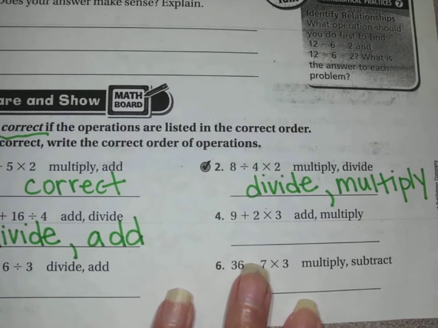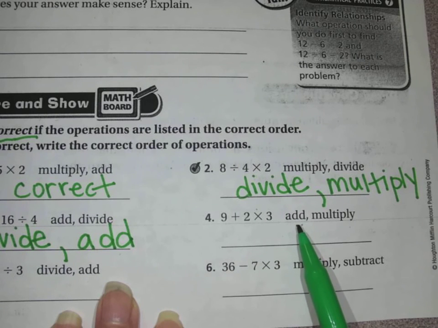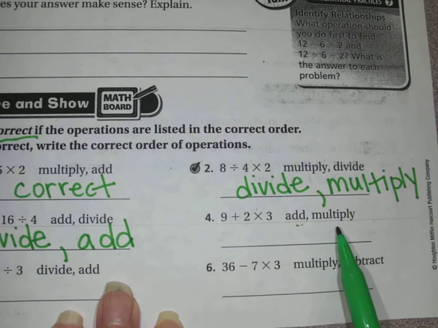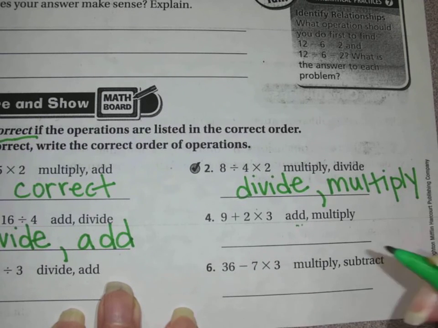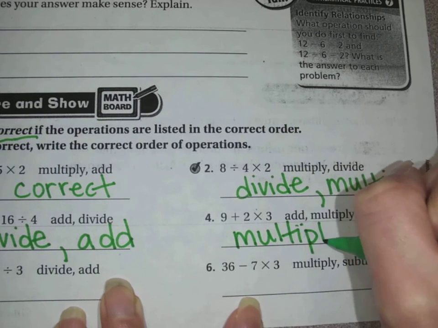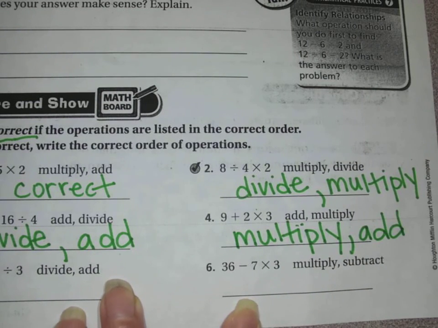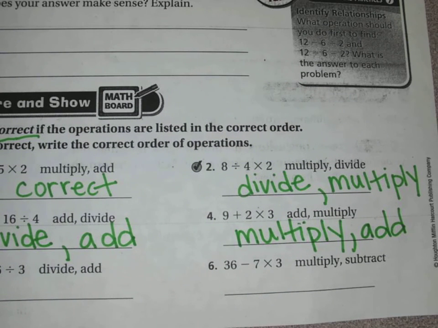And last one that I'm going to do, number 4 says 9 plus 2 times 3. They say to add first and then multiply. No, no, no. We don't add first. We multiply before we add. So we would write multiply, then you add. So just think, multiplication and division you always do before you add and subtract. Okay?